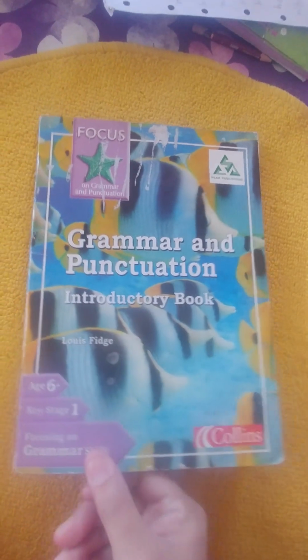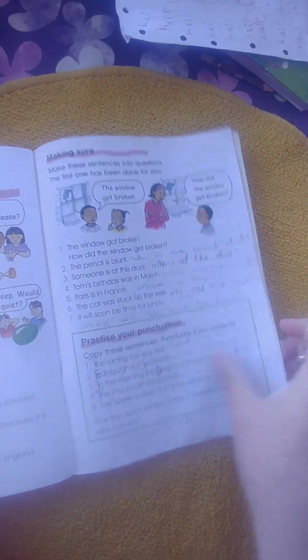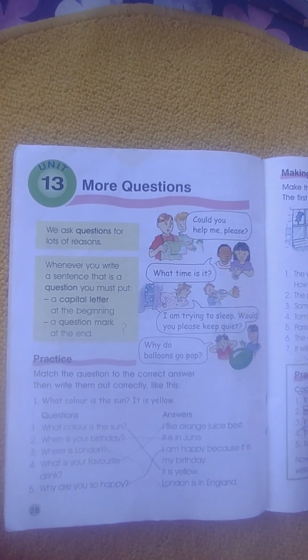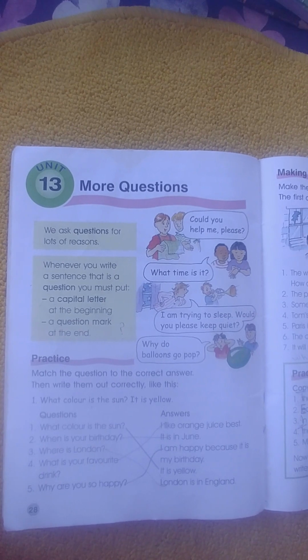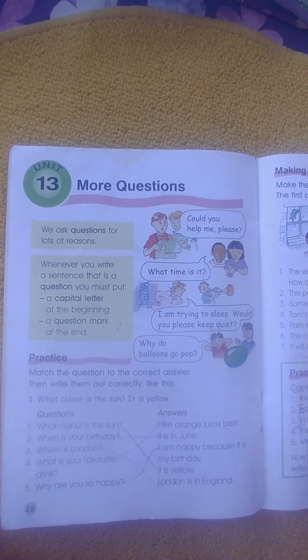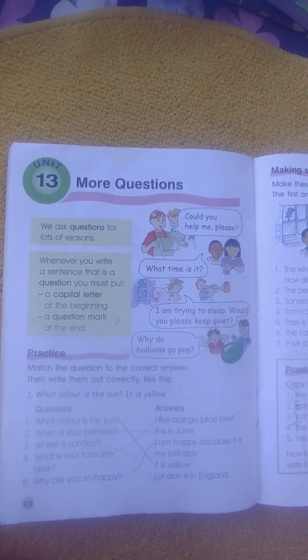Let's open the book. In my previous lecture, I have covered till unit number 12. Today I am going to start unit number 13, that is more questions. We ask questions for lots of reasons. Whenever you write a sentence that is a question, you must put a capital letter at the beginning and a question mark at the end of the sentence, okay?